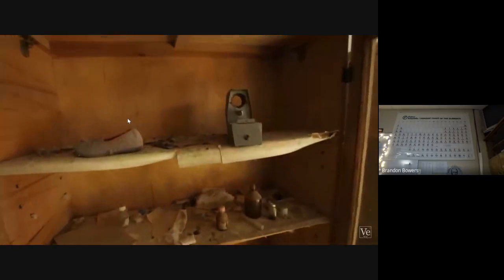It's crazy how 34 years later, those objects still have radiation. 34 years later.